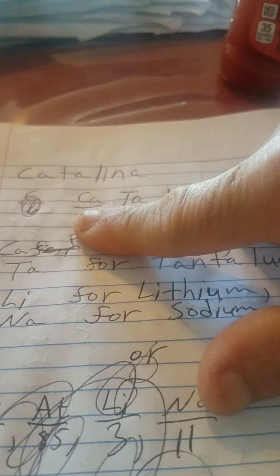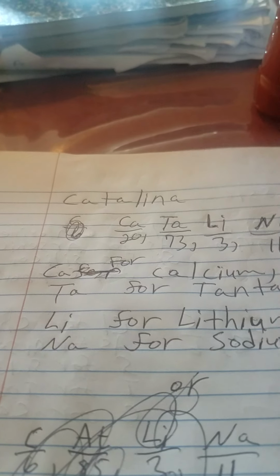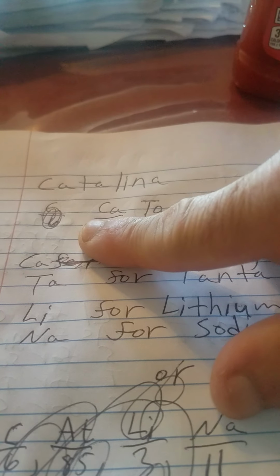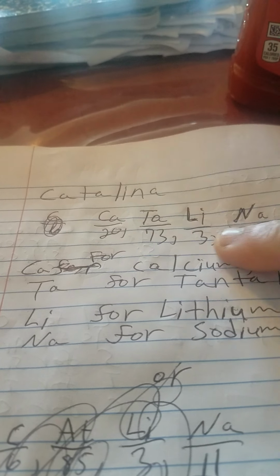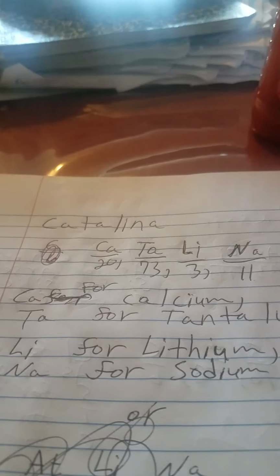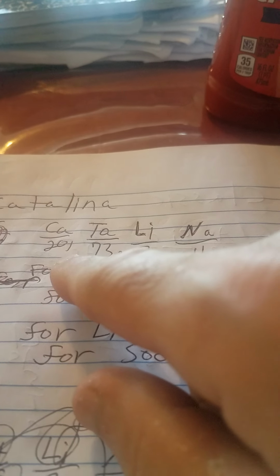Erase that. These are atomic numbers. These are chemical symbols, the letters. This is a beginning level for people who are just getting into chemical symbols, okay? And so just concentrate on the Ca and the Ta and the Li and the Na for now, okay? Unless you want to learn the atomic number, it's up to you. All right? All right.